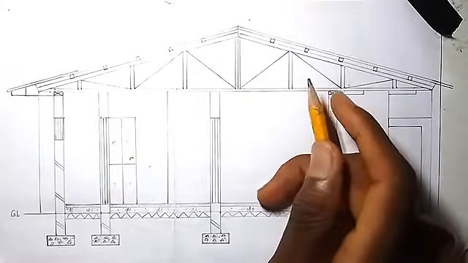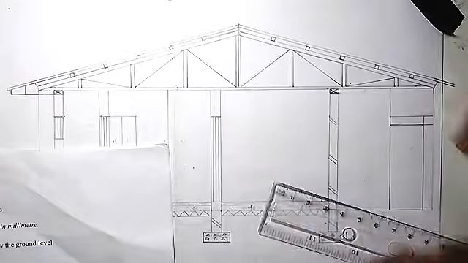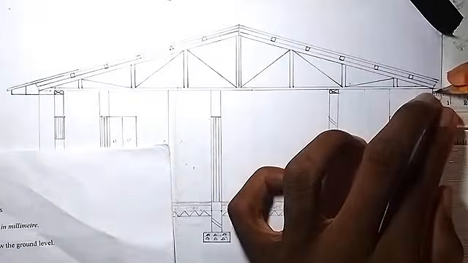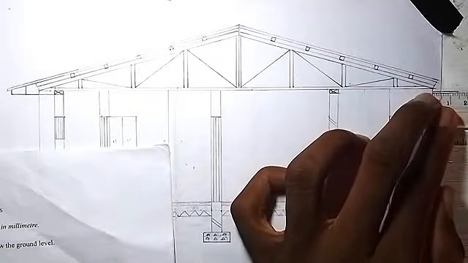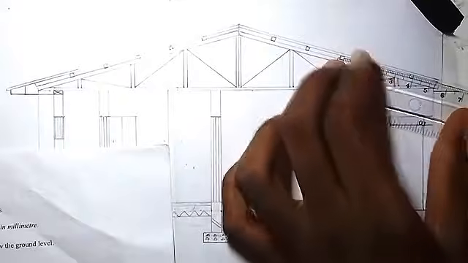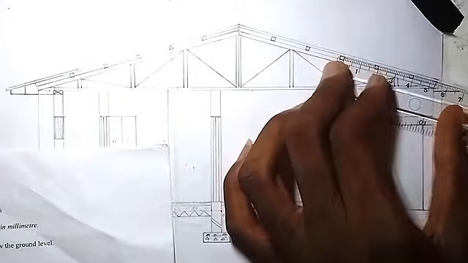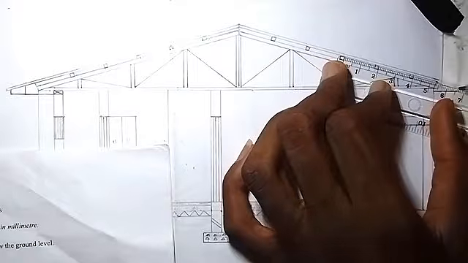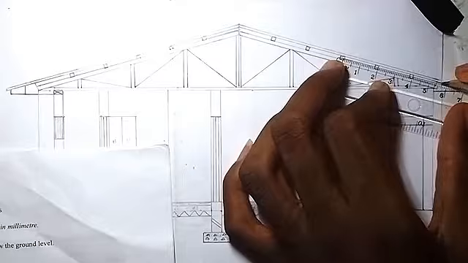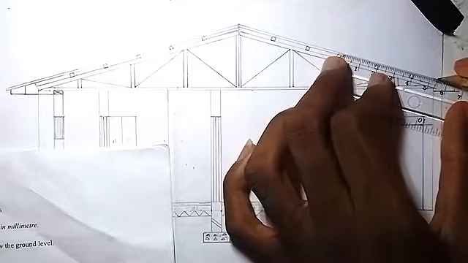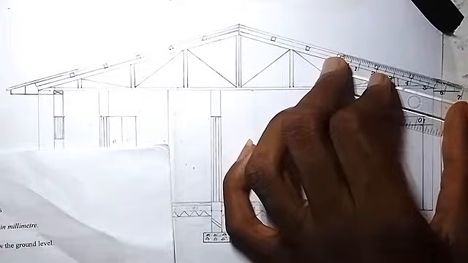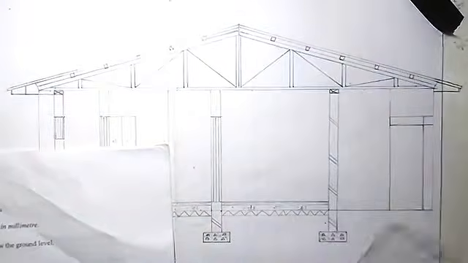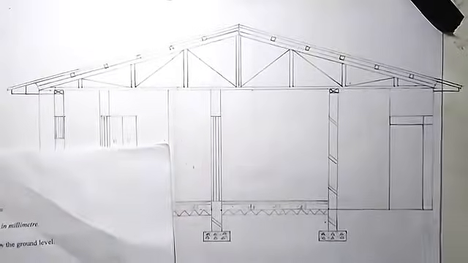Then after the king post, we have this projection for this part here. That's for these other parts.